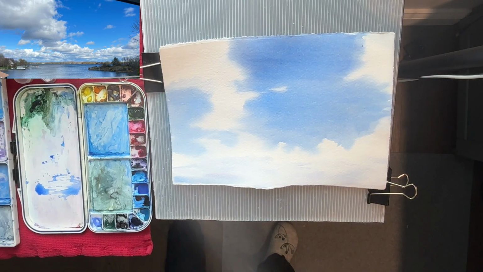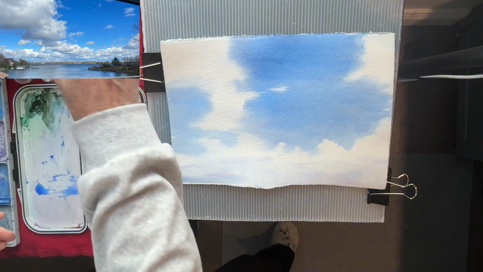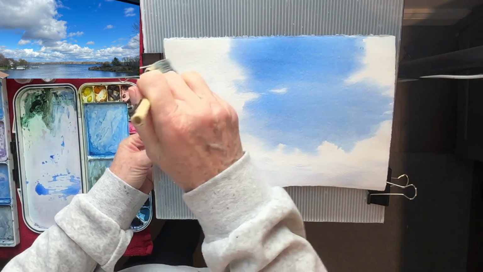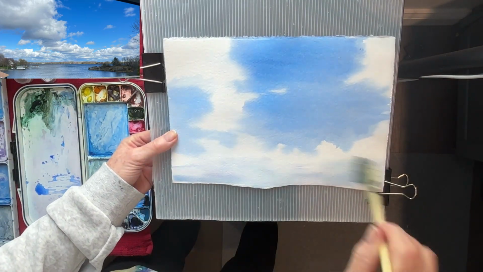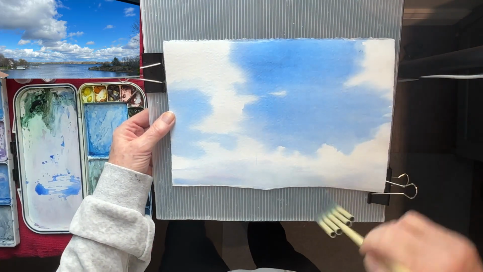And I'm just spraying the front here because this is where the painting has already been painted, so I don't want to put too much pressure on it, but I want to put lots of water on it. So I'm going really lightly.